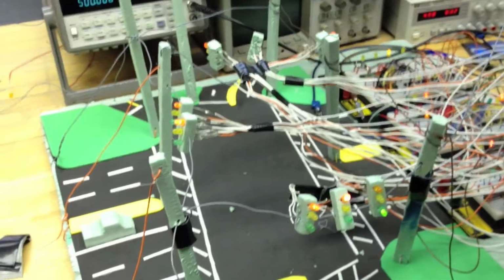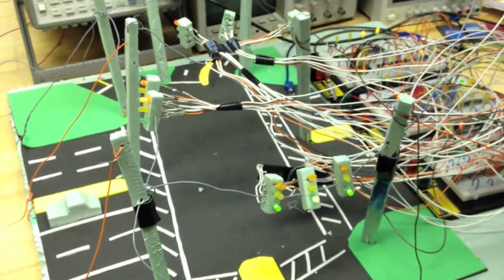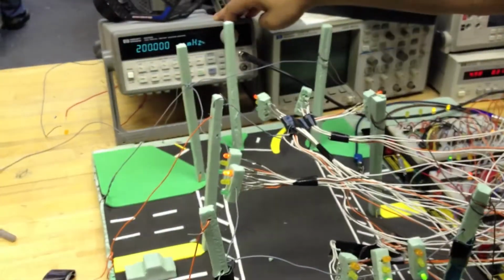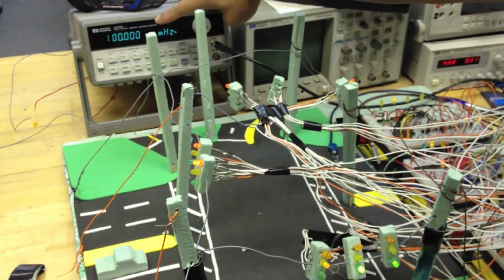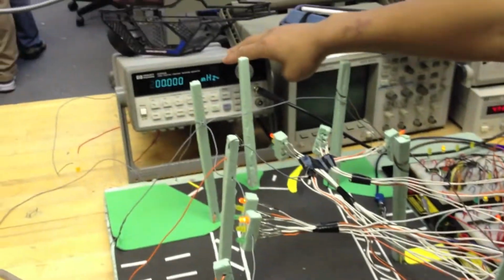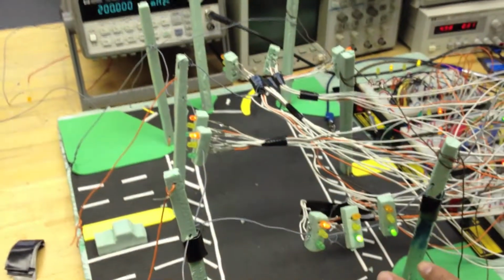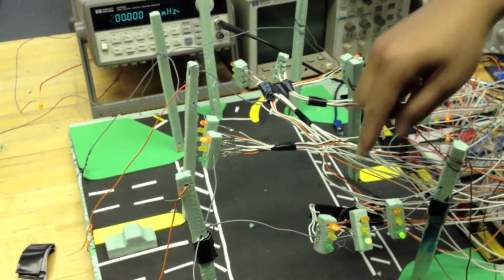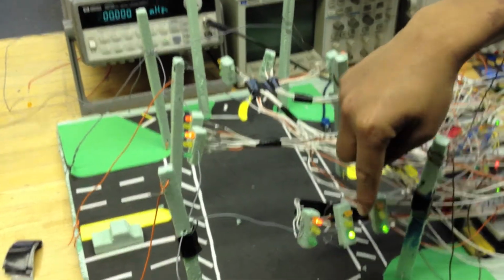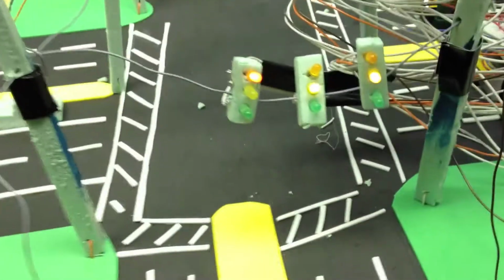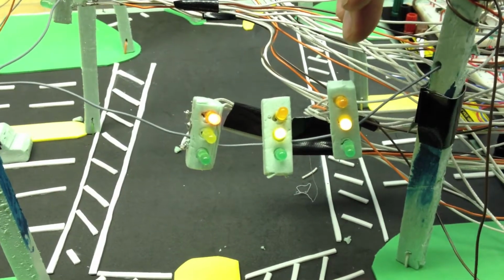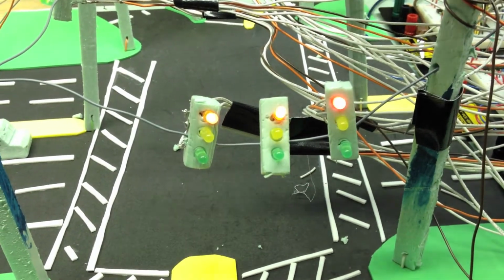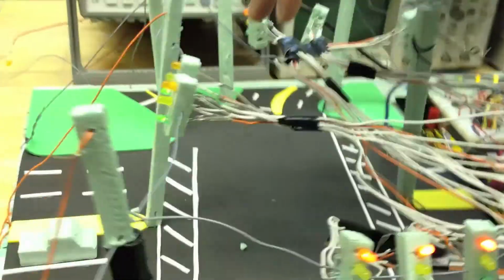Alright, so now I put my sensor in, with frequency 200 millihertz, and this is the first state. This is the second state, where this one is on and it's yellow, and it's turning to the next state, which is going to the Hillen route, which is going to be green right there.